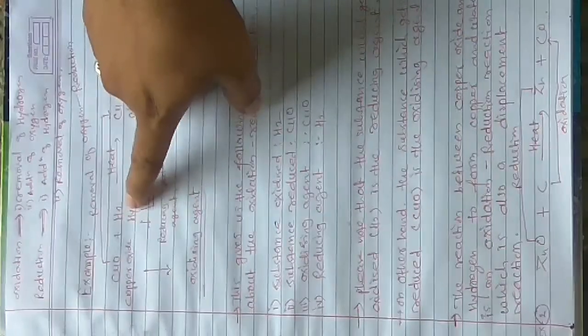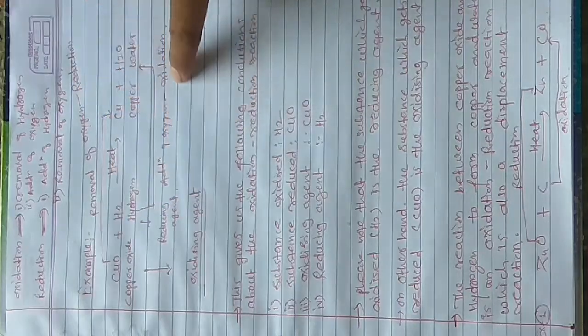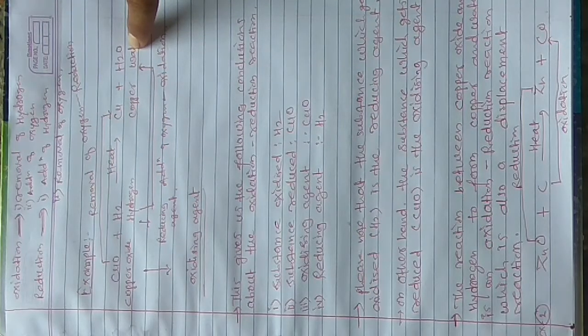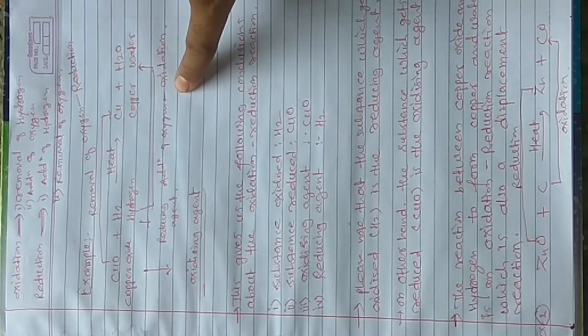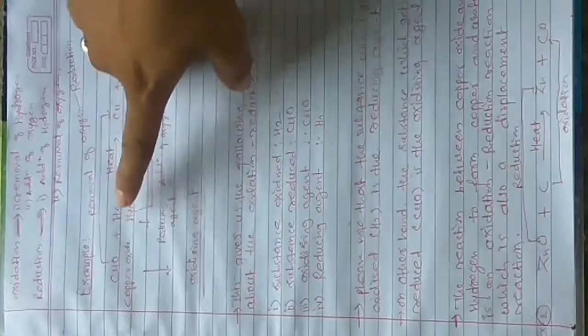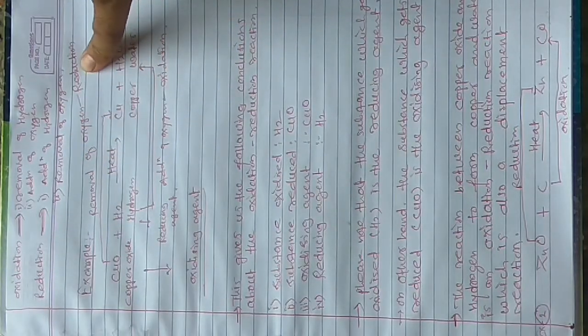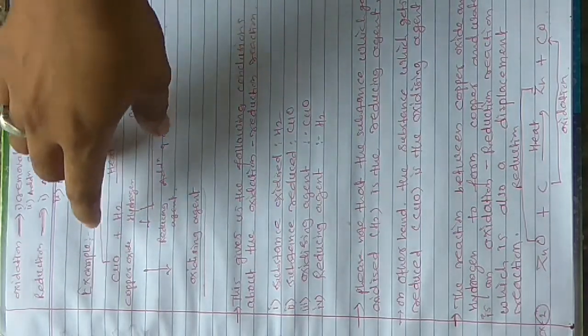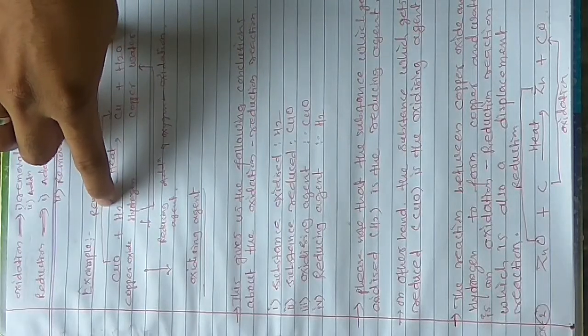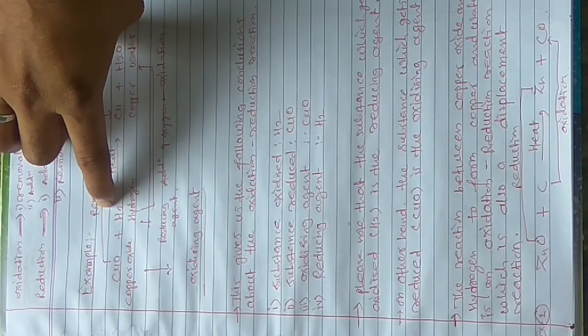This H2 converts into H2O, so addition of oxygen is taking place here, and here copper oxide loses its oxygen and forms copper. Due to this, reduction takes place, and both reactions happen simultaneously. Due to this reason, this reaction is called a redox reaction.